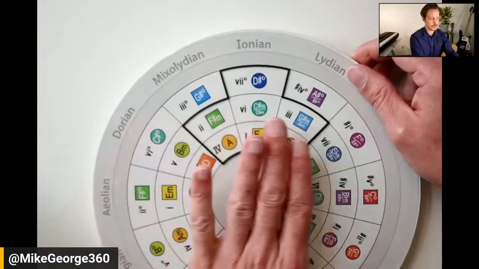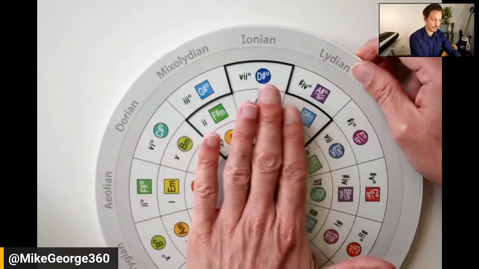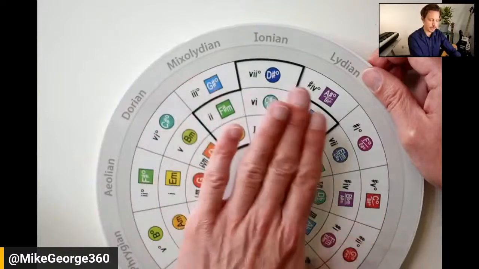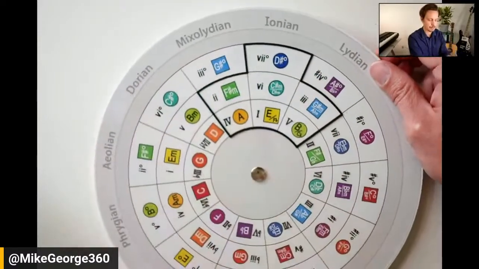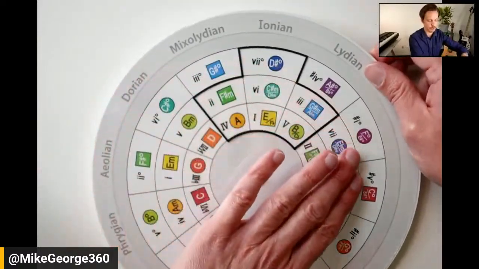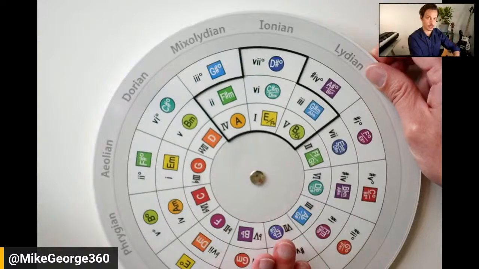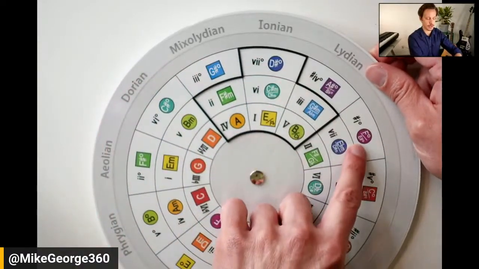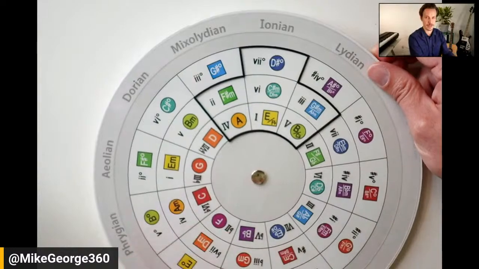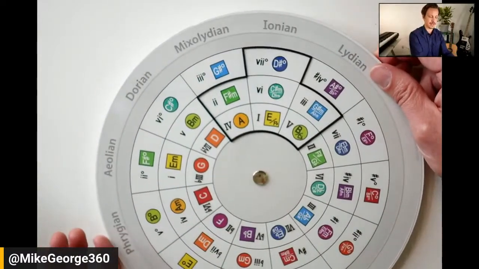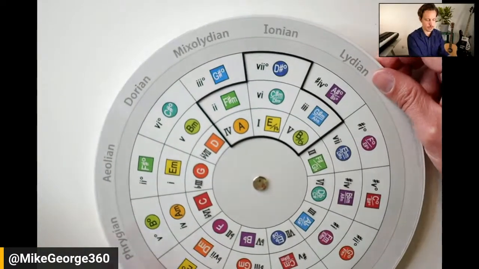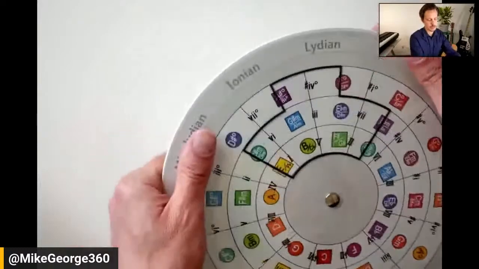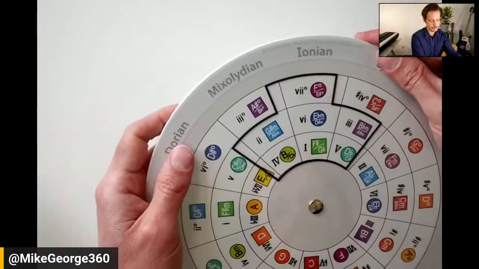But at some point you have to stop, because as you go further this way, you stop using flat keys, just like as you go further clockwise, you stop using sharp keys, because the sharps just accumulate so much and you start getting into the double sharps that it gets unwieldy and too much of a mouthful to describe. So let's walk through that a little bit.